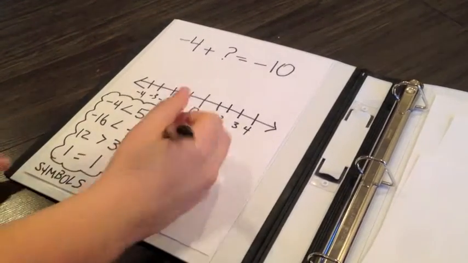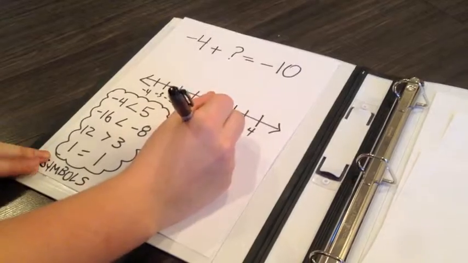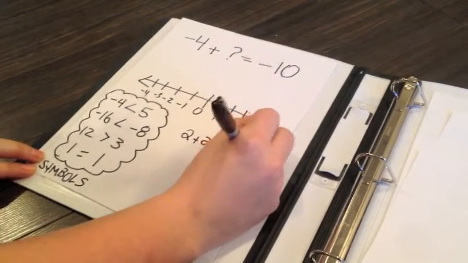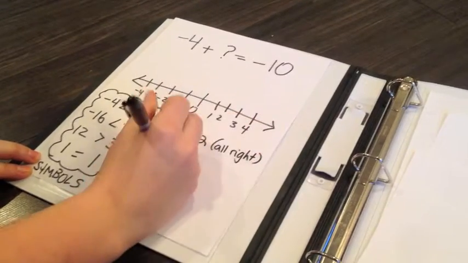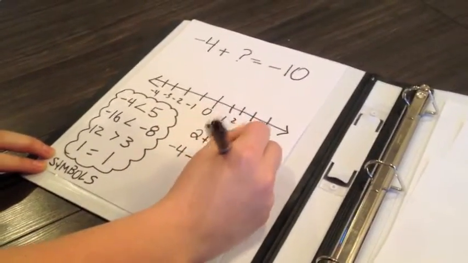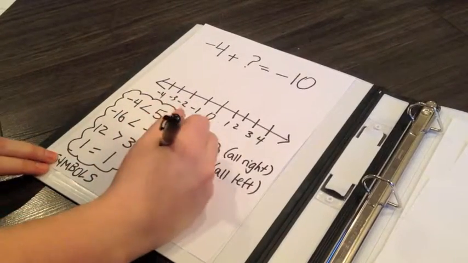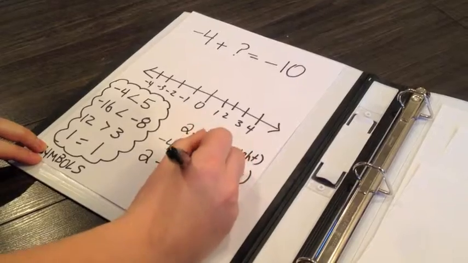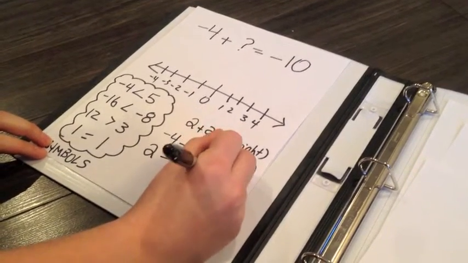Students should also be able to understand that when you have two positive integers, they all move to the right. When students have two negative integers, they all move to the left. When students have a positive and a negative integer, they move over the number 0.